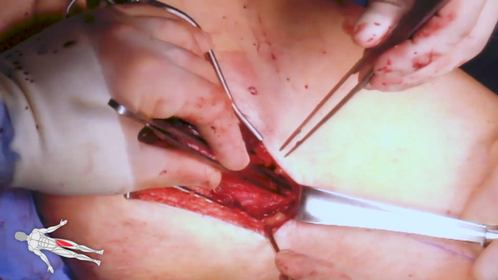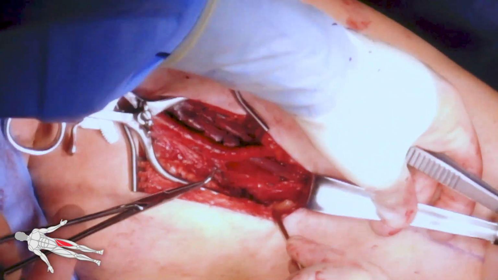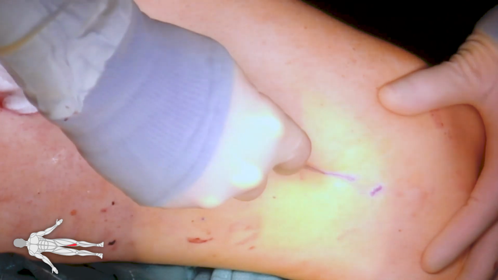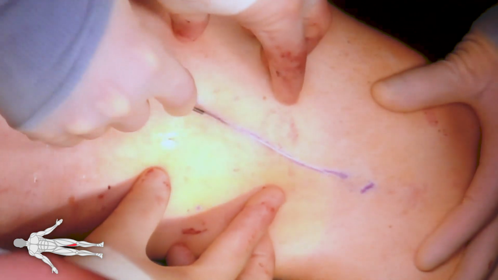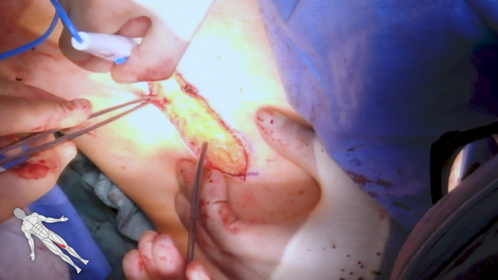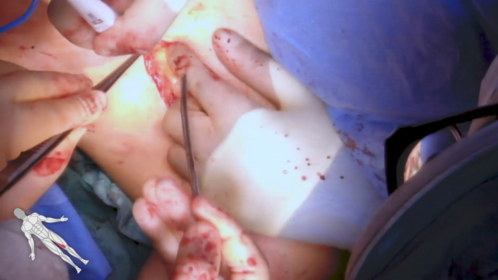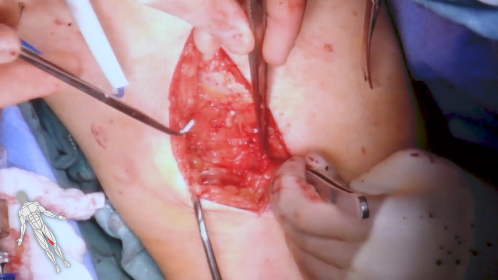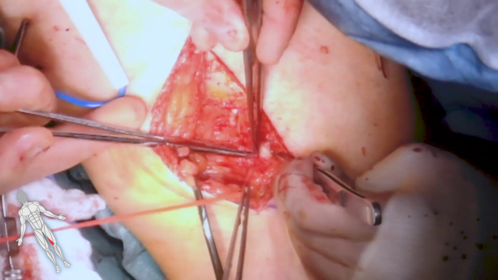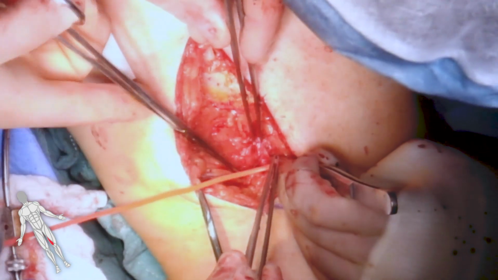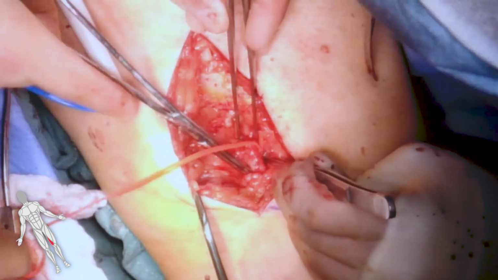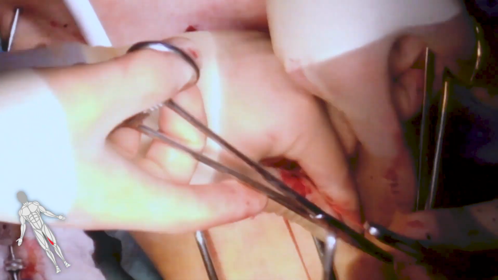Once the superficial femoral artery and femoral vein are dissected free in the proximal incision, another incision is made in the distal thigh just above the knee, roughly 4 to 5 inches in length. Dissection is then continued through the skin and subcutaneous tissue as demonstrated here. This dissection is continued between the sartorius and adductor muscles. The popliteal artery is exposed and dissected free and controlled with a vessel loop.